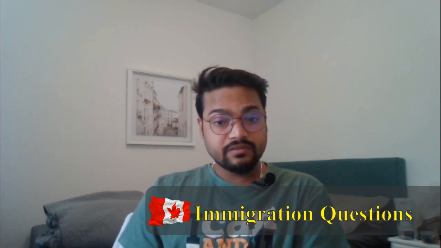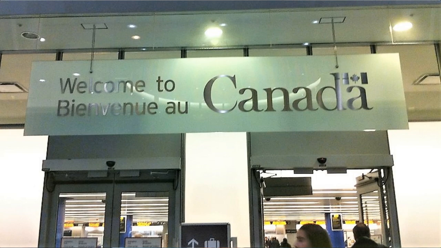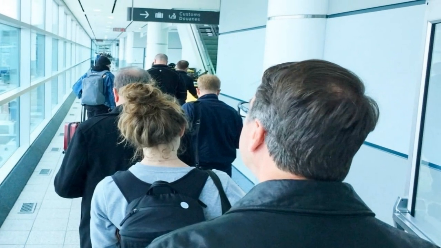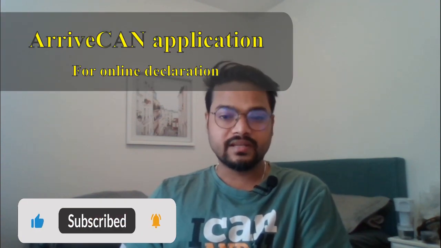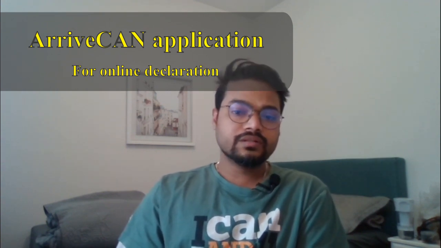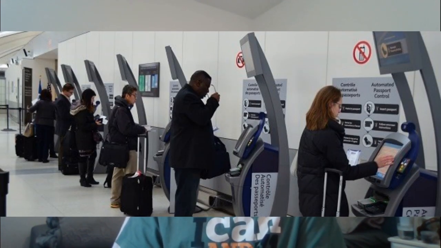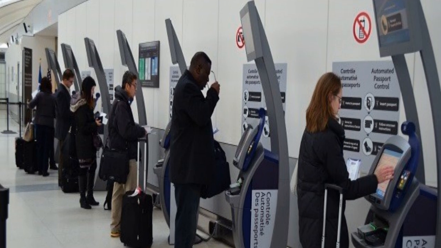I'll start from the moment you land in Canada. Once you reach, you would be directed to follow a particular lane that takes you to a place with a number of digital devices. These are declaration machines, where you need to declare your arrival details. If you are coming with your dependent, you need to declare their arrival details too. You need to scan your passport and your dependent's passport, and answer some of the questions asked.